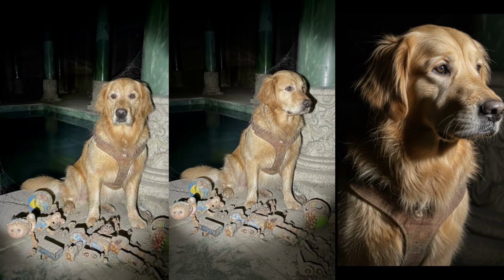Pro tip: don't just make one image. To make this feel like a movie, ask Nano Banana for the same scene from a side angle and a close-up detail shot. Now you have a professional storyboard.